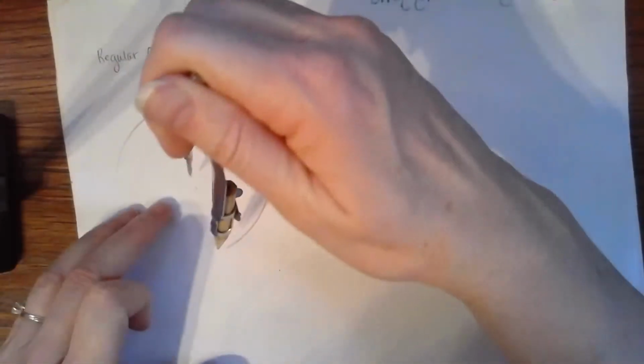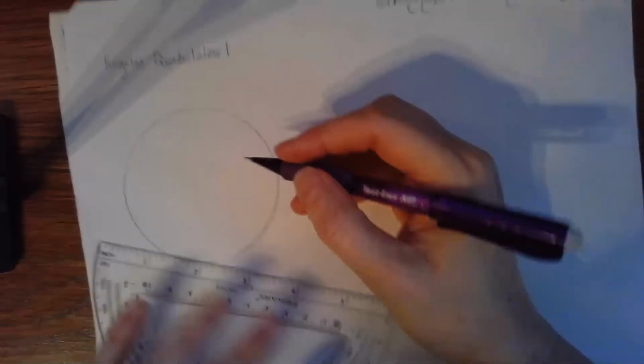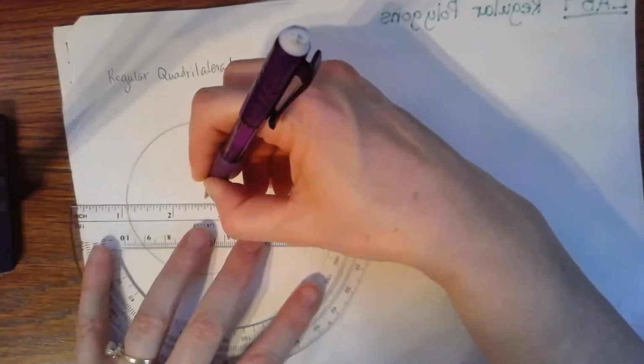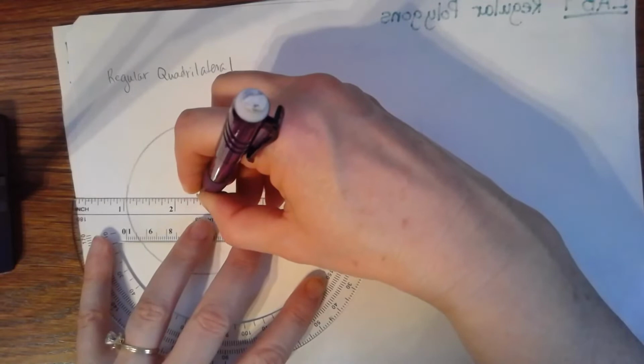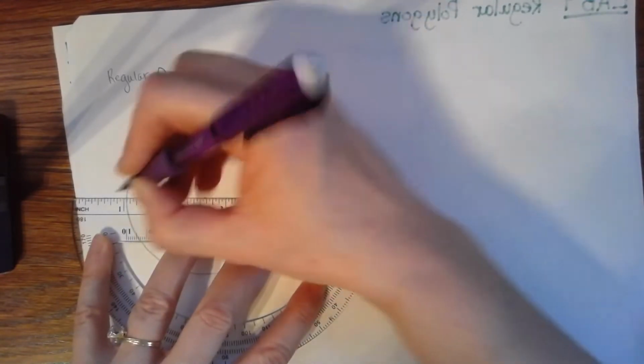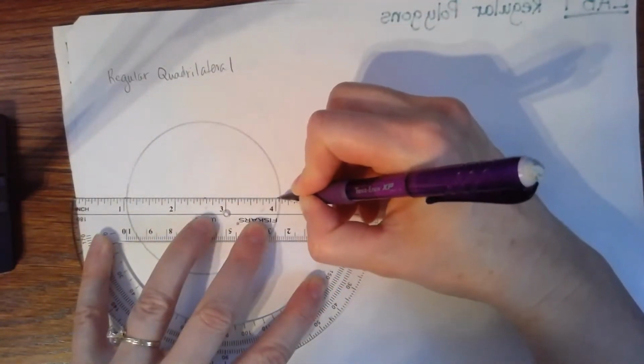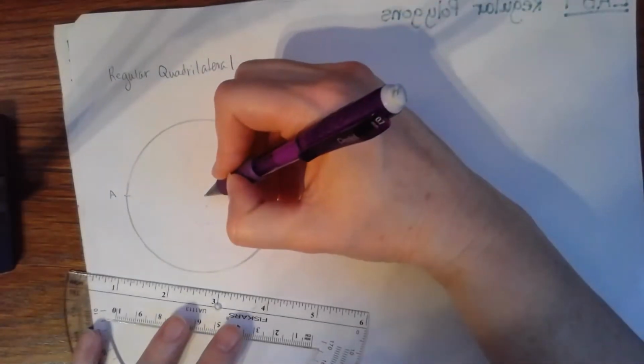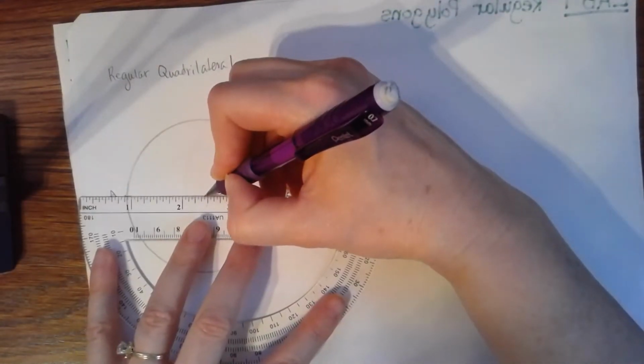All of these you'll see are going to start with a circle. So the regular quadrilateral. Oops, I lost my center. That's not good. Okay. And you want to start by finding the endpoints of a diameter. So I'm going to mark off the endpoints of a diameter. I'm going to call those A and C. And I'll lightly pencil that diameter in there.